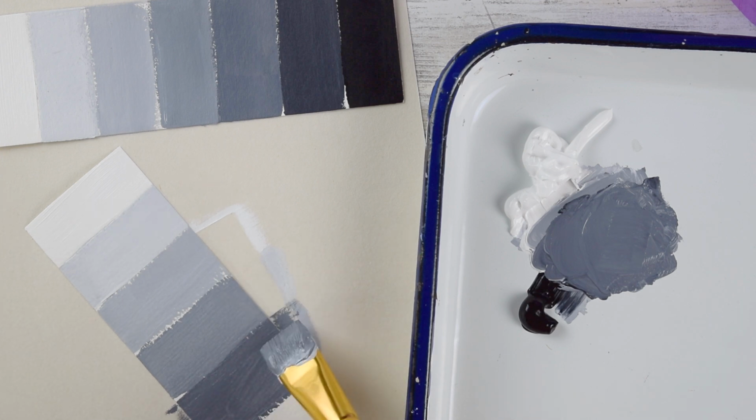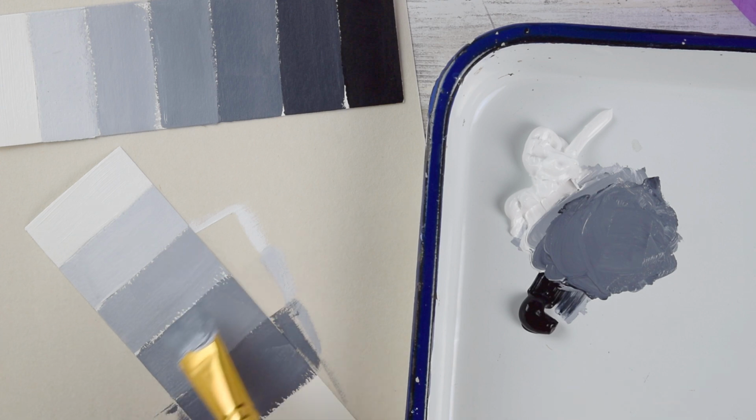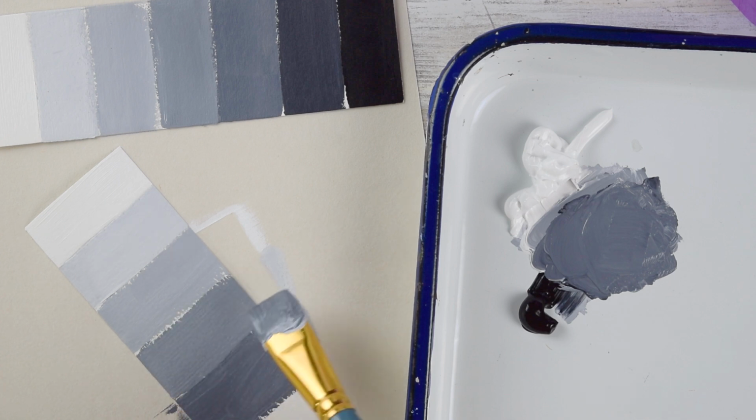Now I'm trying to get close to the neck, the swatch of color that I painted, and making sure I don't have a whole lot of white of the paper showing, because that gives me a clear idea if that is the correct next step.